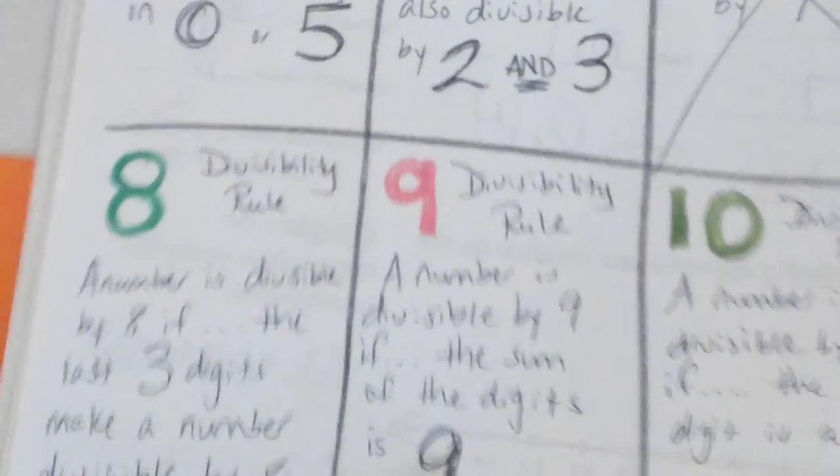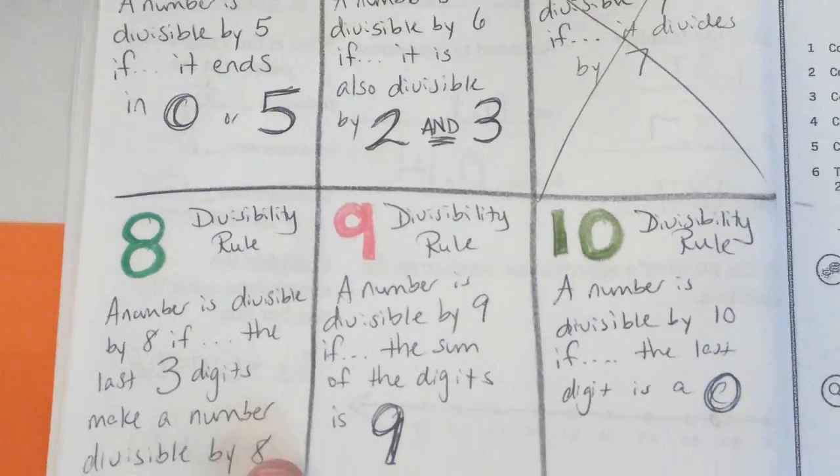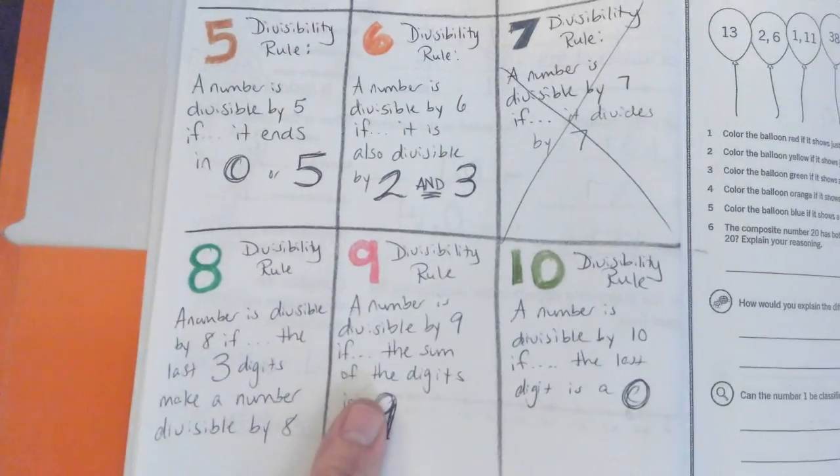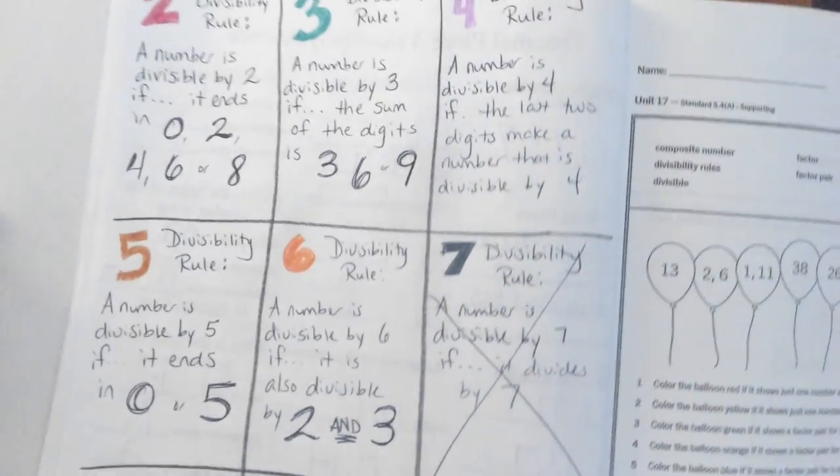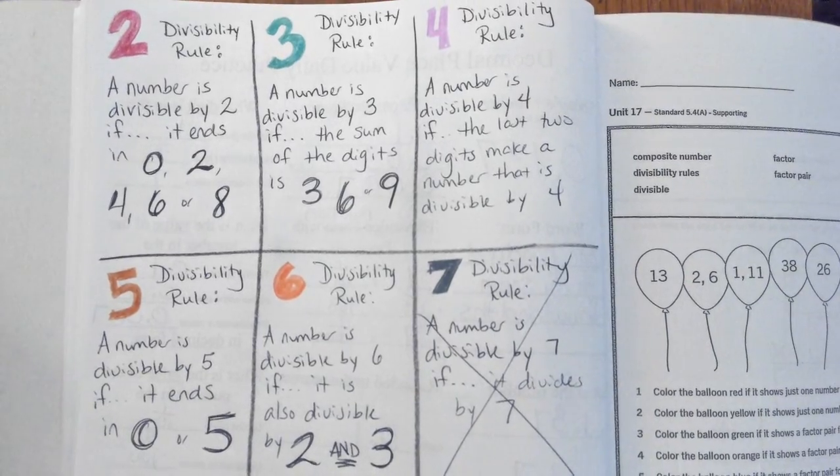Okay. I know it's hard to see the whole thing at once. I'll back it out a little bit. 5, 6, 7, 8, 9, 10, and then there's the top part, and I will freeze it in just a second.